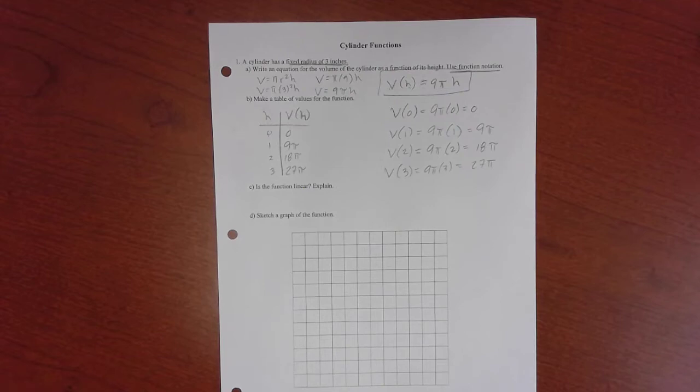Okay, you've completed the cylinder functions task. I'm going to work through the remainder of the problems so that you can check your work and see how you did.